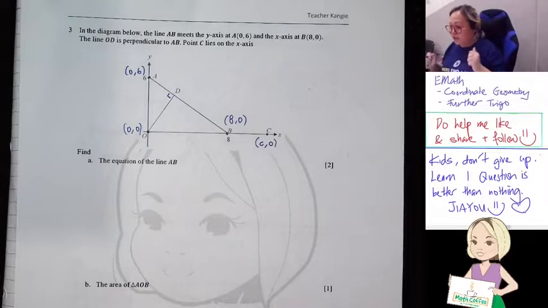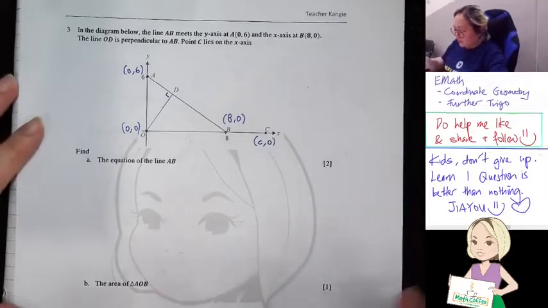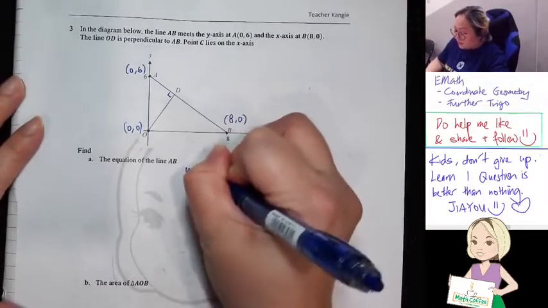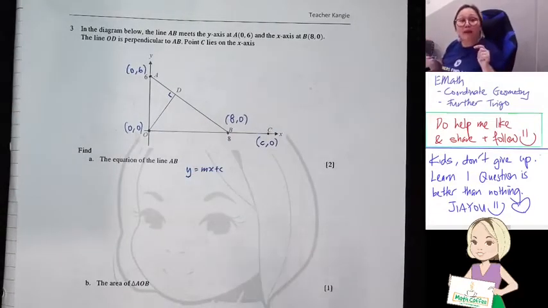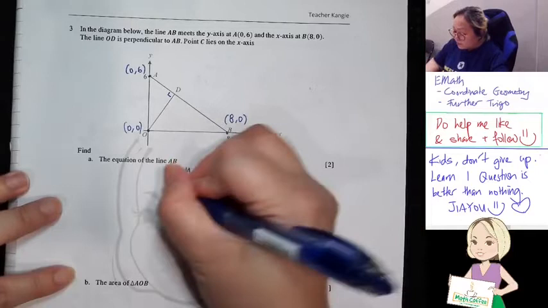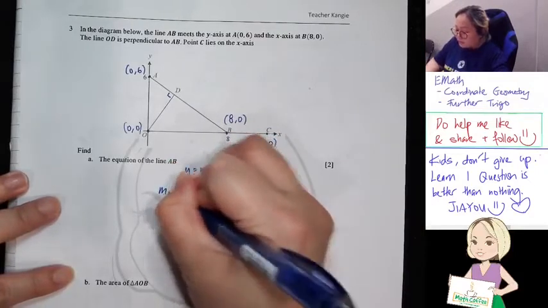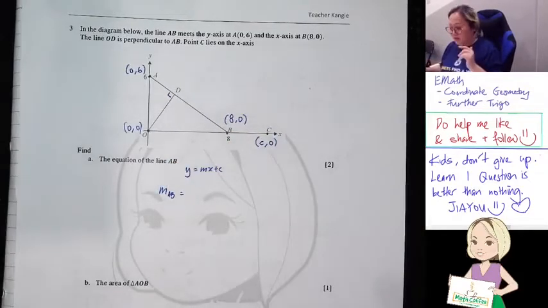Well done. y equals mx plus c. That's always the first thing you write because it's a straight line. Next, you need to find your unknown m, unknown c. But it is always in this sequence whereby you need to find your m first, which is the gradient. So to find the gradient of AB is very easy as long as, yes, well done.